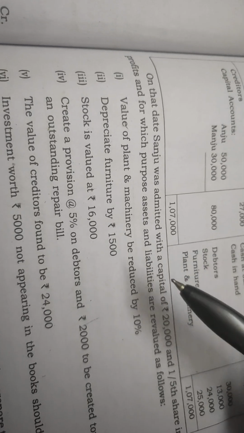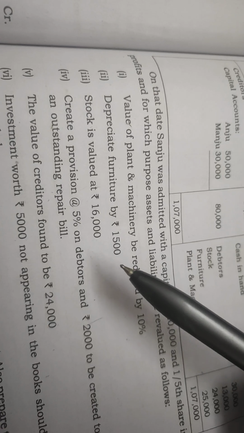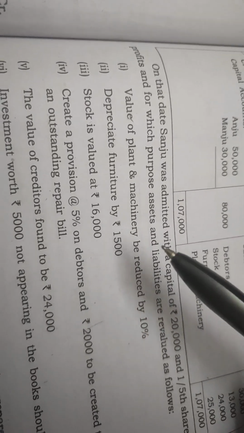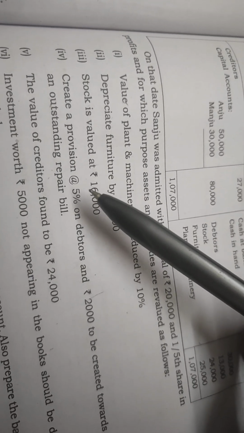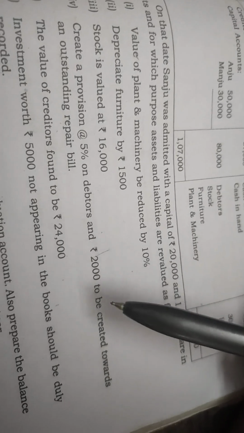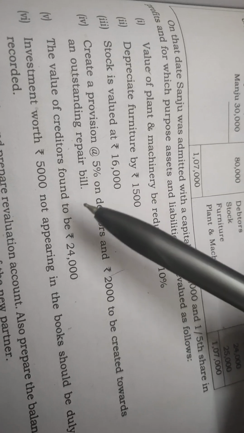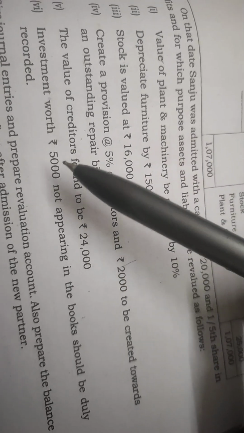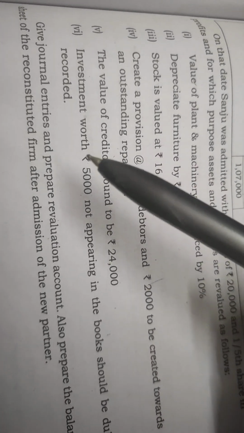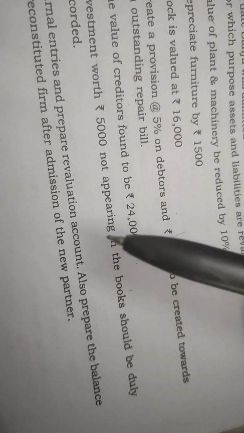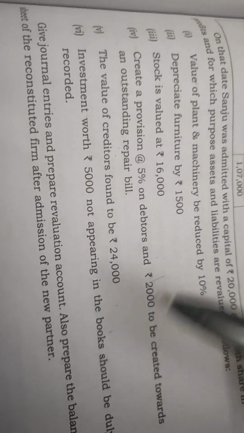Here the value of machinery is reduced by 10%, furniture is depreciated by 1,500, that is the value of the furniture is lessened. Stock is valued at 16,000. Create a provision of 10% on debtors and 22,000 to be created towards an outstanding repair bill. The value of the creditors is found to be 24,000. Investment worth rupees 5,000 not appearing in the books should be duly recorded. We have to pass the necessary journal entries and prepare the revaluation account. Also prepare the balance sheet of the reconstituted firm after the admission of the new partner.